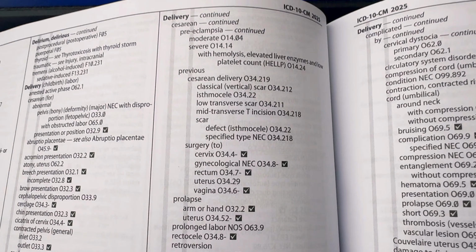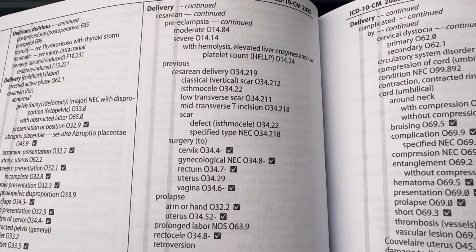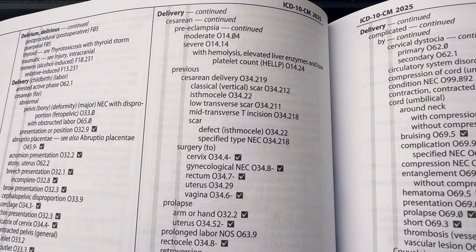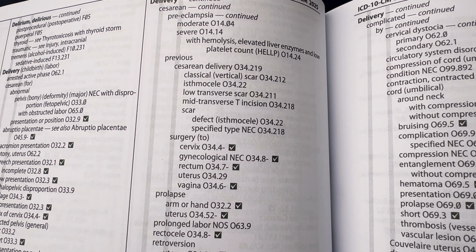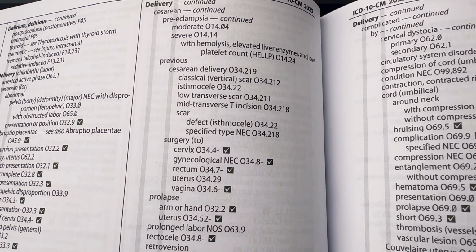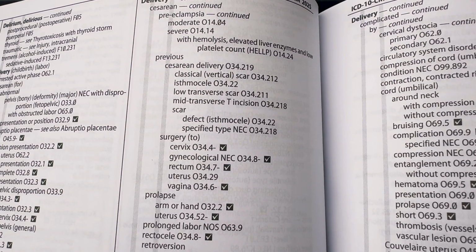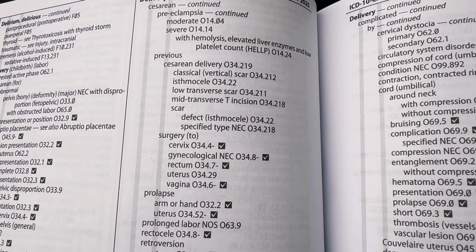And here we are up at the top. You see it says delivery continued and then cesarean continued. And then you just want to go down to previous cesarean delivery. It didn't specify, or I didn't specify, the type of previous C-section. So you do see that there are specifics, either classical, isthmial, low transverse scar, or mid transverse T incision.